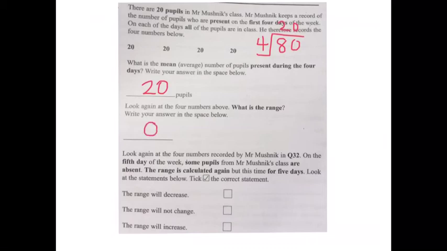Look at the 4 numbers recorded by Mr. Musnick in question 32, which was above. On the 5th day, some of the pupils from Mr. Musnick's class are absent. The range is calculated again, but this time for 5 days. Look at all the statements below.